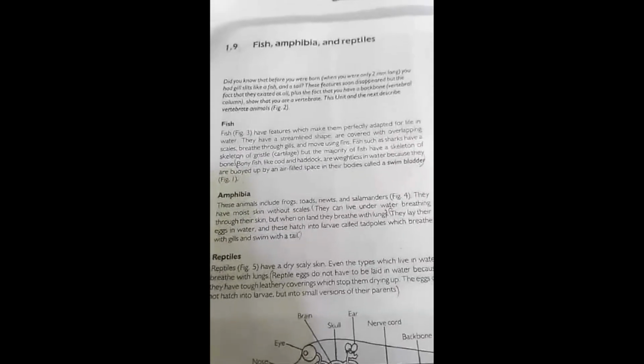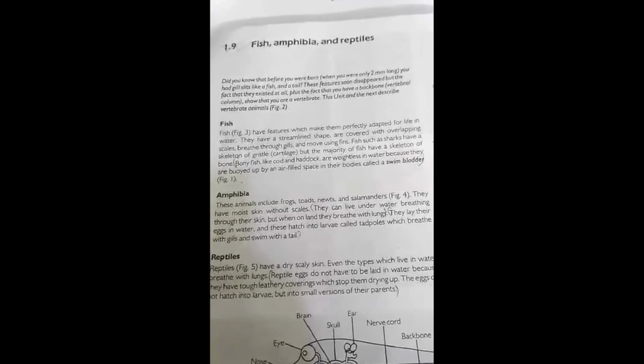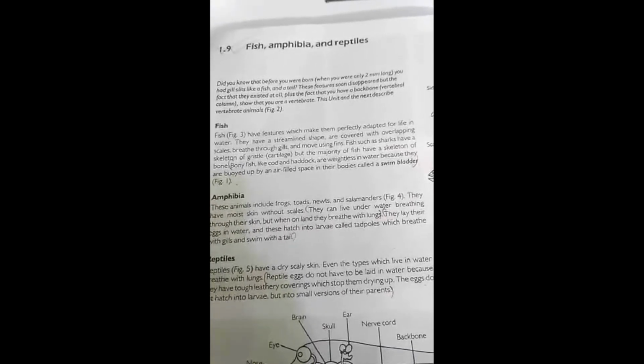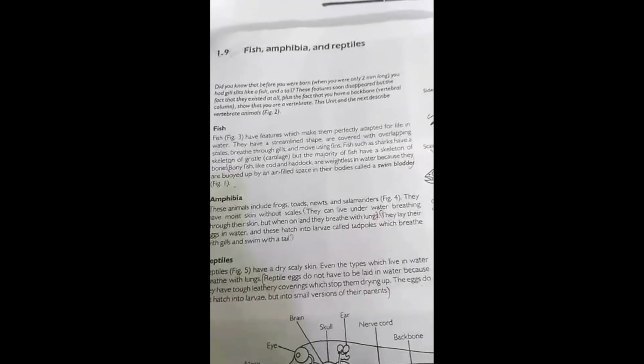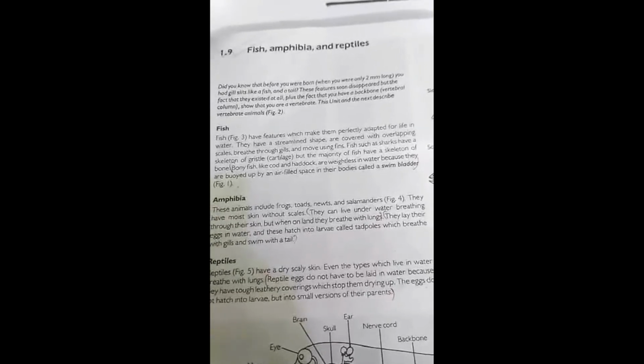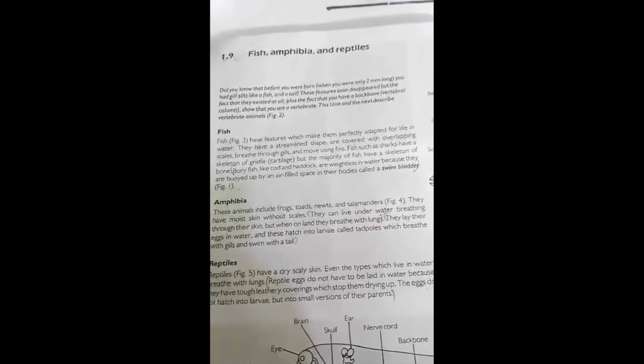Fish have features which make them perfectly adapted for life in water. They have a streamlined shape, are covered with overlapping scales, breathe through gills and move using fins. Fish such as sharks have a skeleton of gristle, which is cartilage, but the majority of fish have a skeleton of bone. Bony fish like cod and haddock are weightless in water because they are buoyed by an air-filled space in their bodies called a swim bladder.